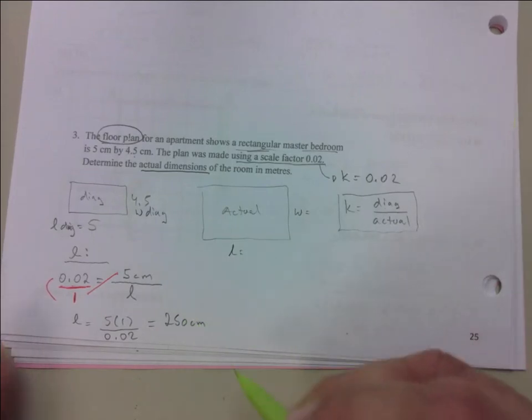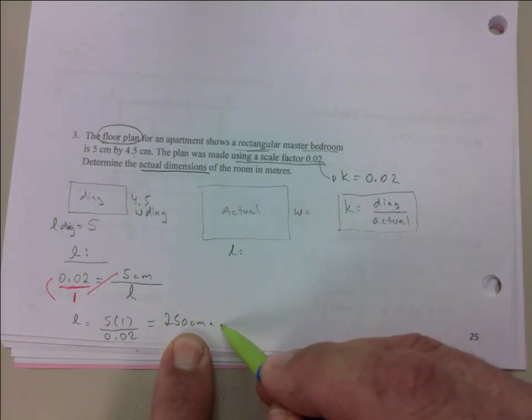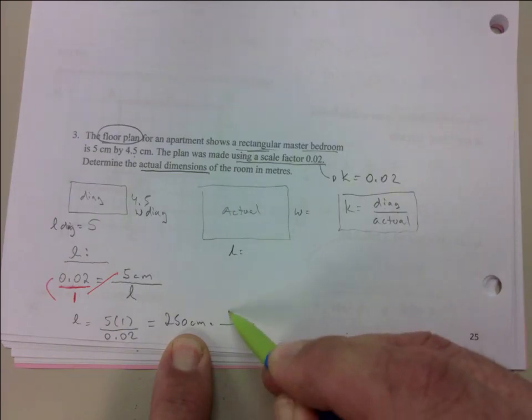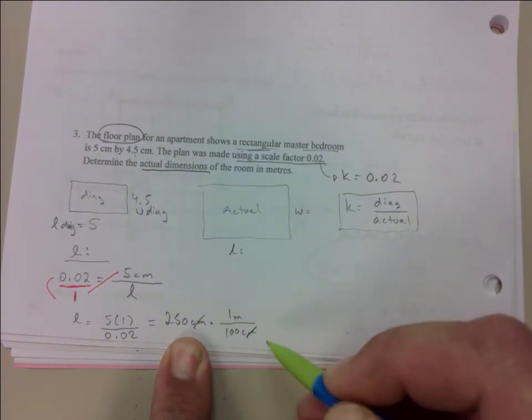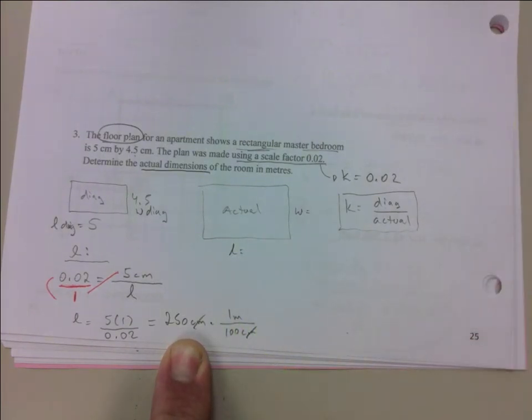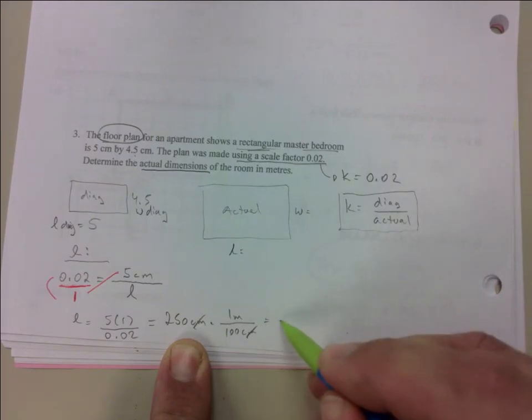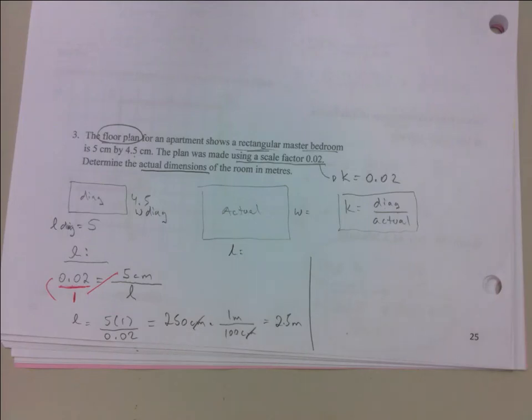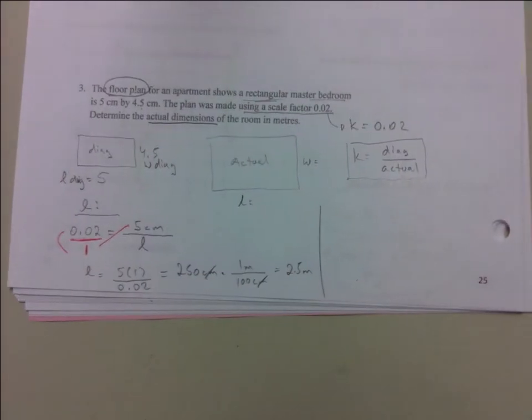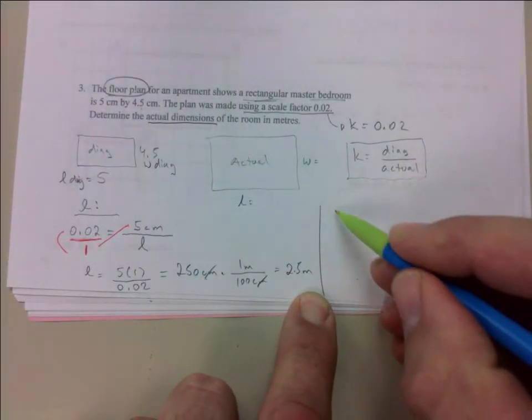Centimeters, right? Can we quickly convert it? 1 meter has 100 centimeters. If you just know you have to divide the centimeters by 100, that's fine. You don't have to show this step. That'd be 2.5 meters, correct? I've got my length. Got my length, okay? Next, the same thing for the width.